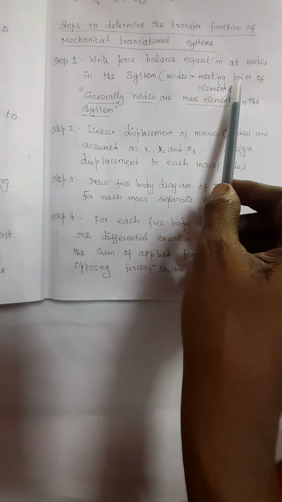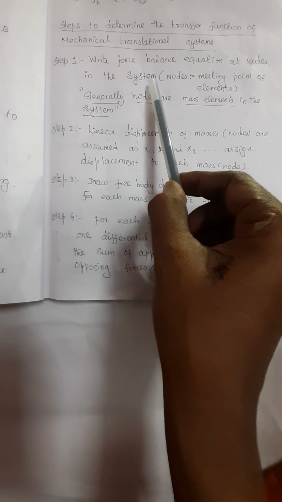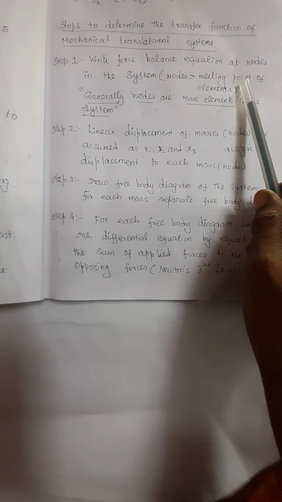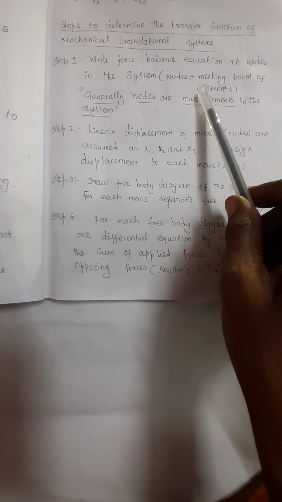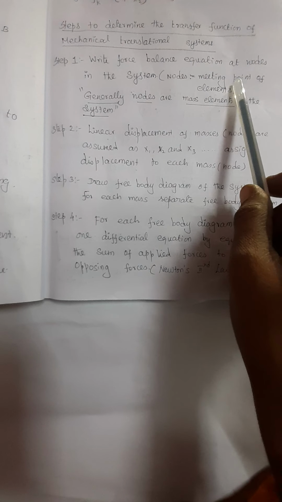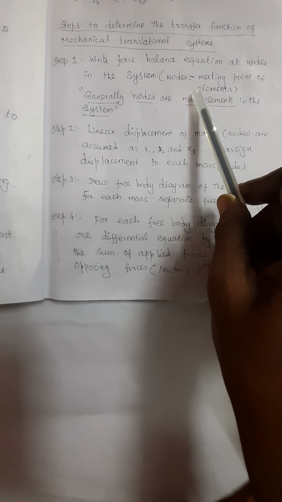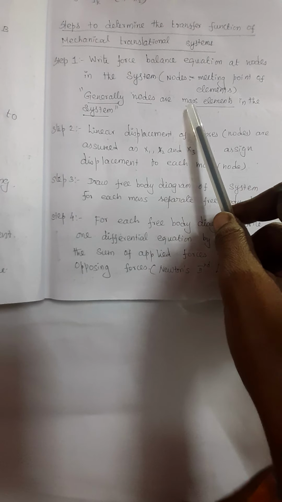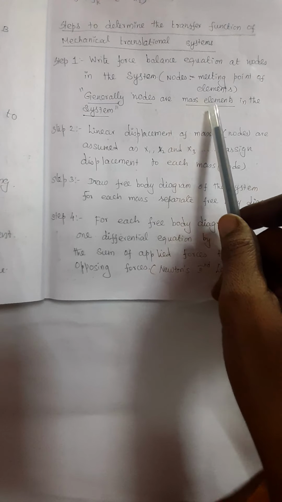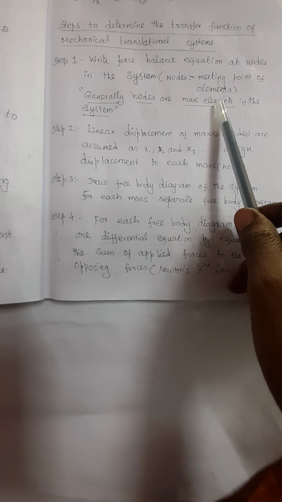Write the force balance equation at nodes in the system. Here a question arises in your mind: what is a node? It is nothing but what you also studied in general circuit analysis. In general, nodes are meeting points of elements. But here in a mechanical translational system, generally the nodes are mass elements in the system, which we represent with the capital letter M.